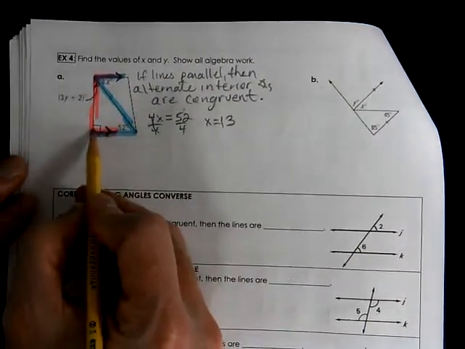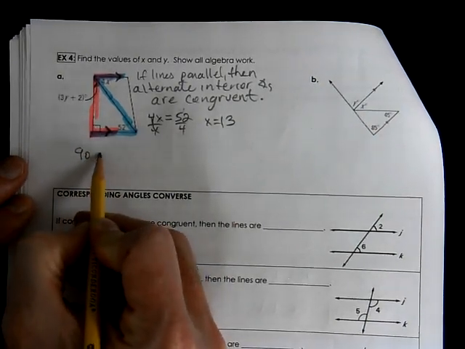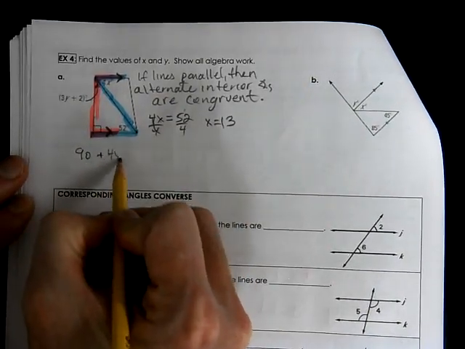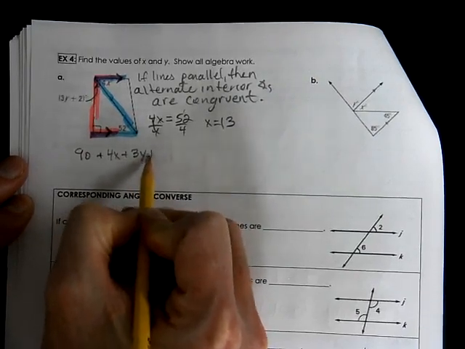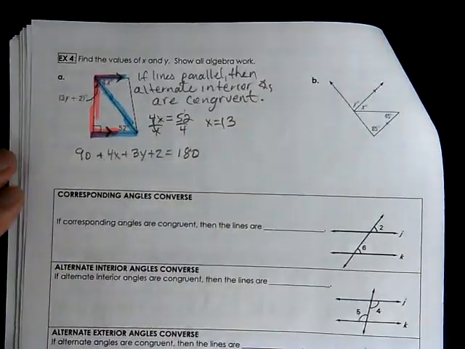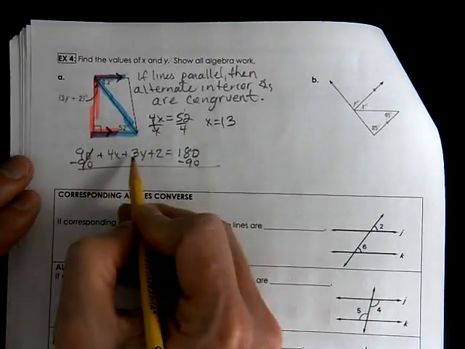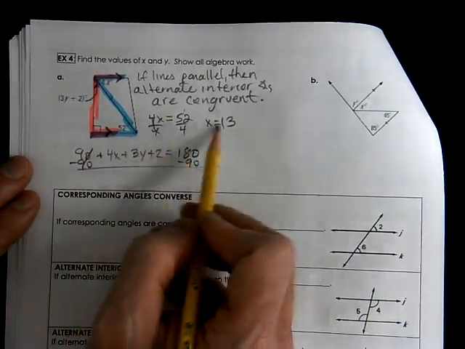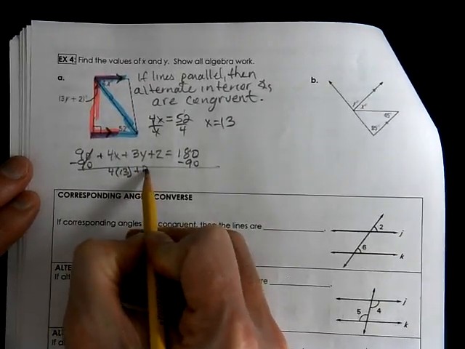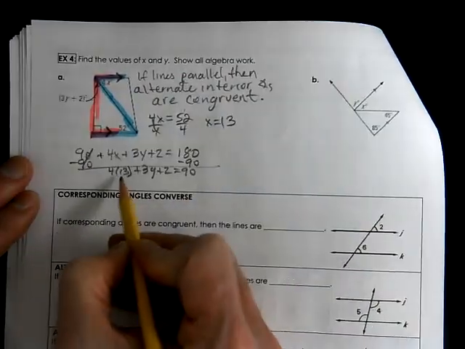So I know that this 90 and this combined angle of 4x and 3y plus 2 completely add together to be 180 degrees. If I subtract the 90 and I use my 13 in for my x, I get 52.